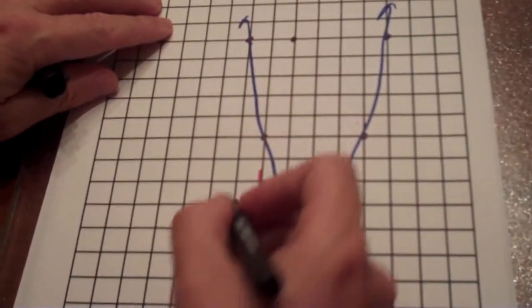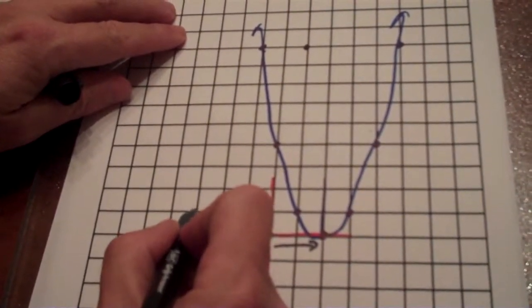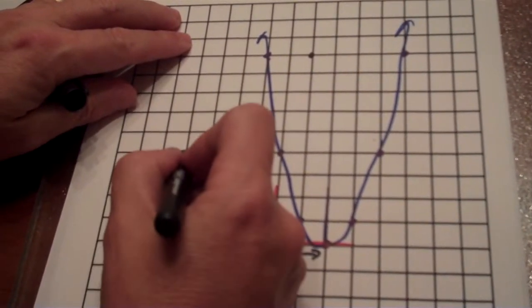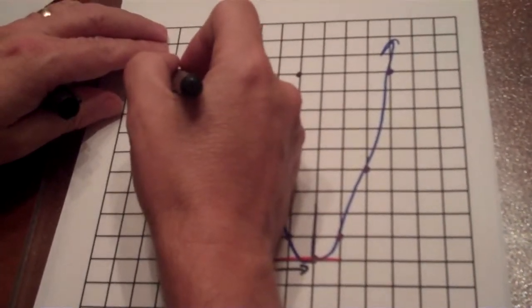And again, even though we've been ignoring the negative values, they work as well. Negative 1 squared would be 1. Negative 2 squared would be 4. And negative 3 squared would be 9.